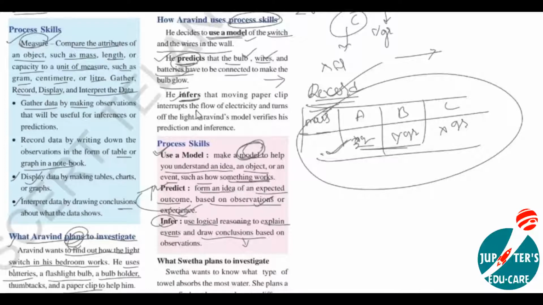So after prediction, what has he done? According to his prediction, he connected the bulb, wires, batteries, and everything along with the switch. Then he turned on the switch. What happened? The bulb glowed. When he disconnected the wires, the bulb went off. So when he connected, the bulb glowed. So his prediction is right. His prediction is correct: the wires and batteries make the bulb glow.